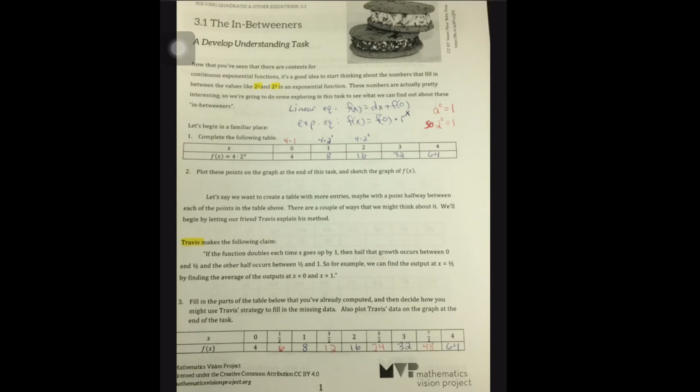Travis down here, he's adding 0 and 1. Divide it by 2, you get 1/2. 1 and 2 divided by 2 equals 3 halves. Divide it by 2, you get 1/2, and so forth. So that's what he did. And what we did after this page was go to page 3, and we plotted all of these points, and then we plotted the extra points in between. So that is page 1.